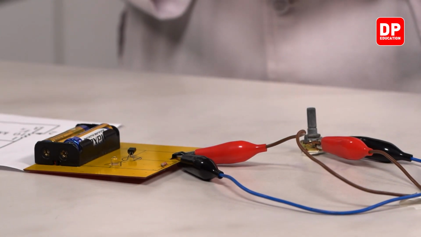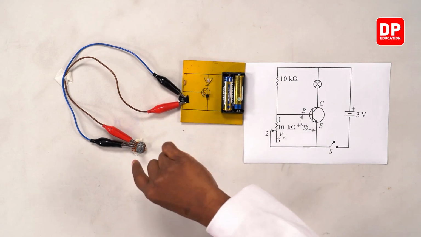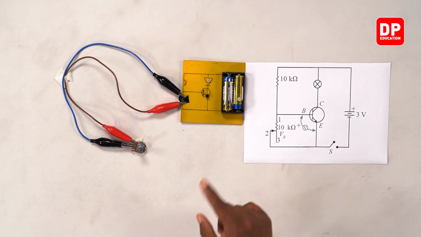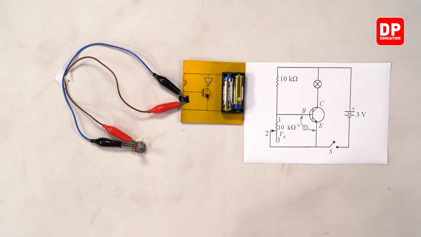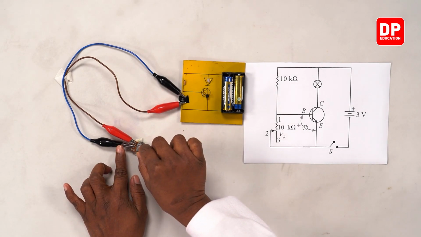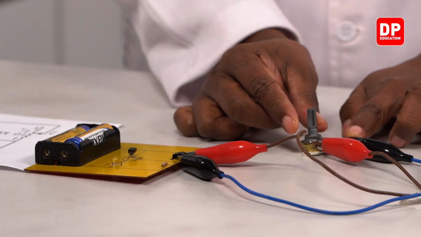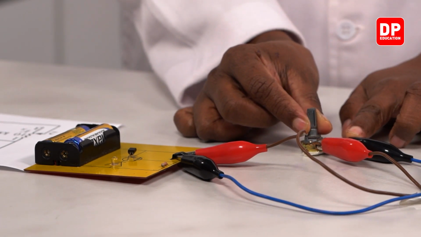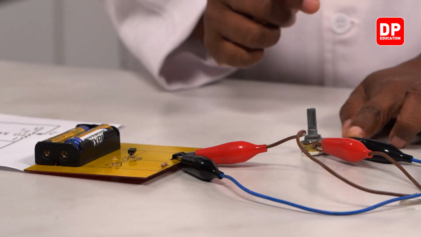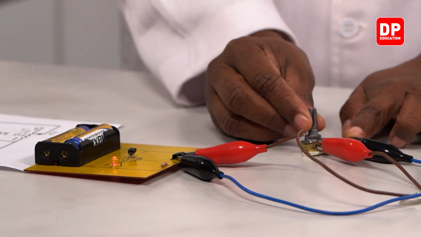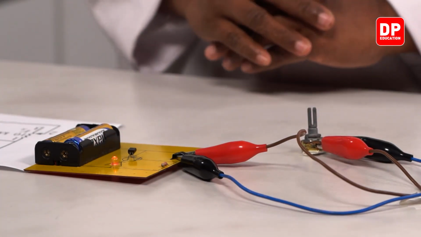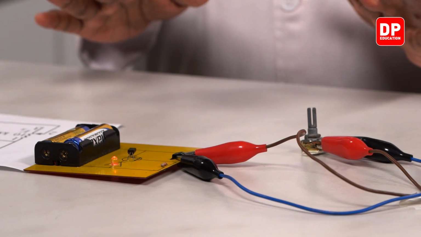So now what I am going to do is I am going to turn it to my left side, like a clockwise rotation, turn it towards the left side. Then you all have to observe the LED connected to the transistor. Now when I am rotating it like this, you all look at the LED. Can you see there's a dim light there? When I keep on increasing it, at the maximum point, you can see there the LED lights up brightly.